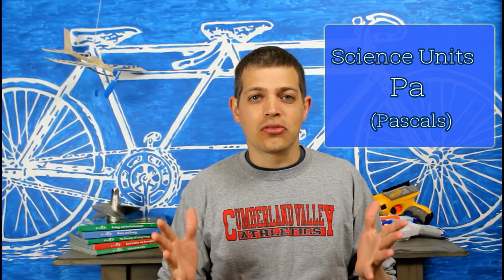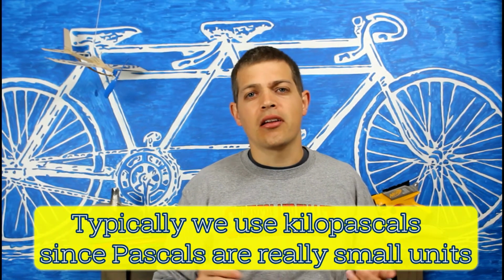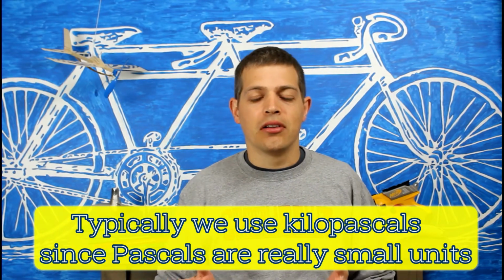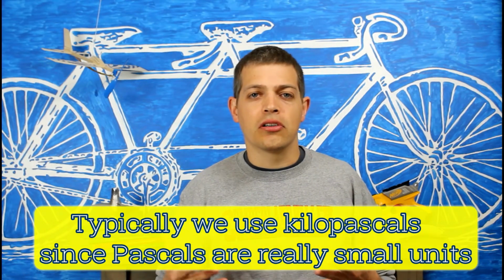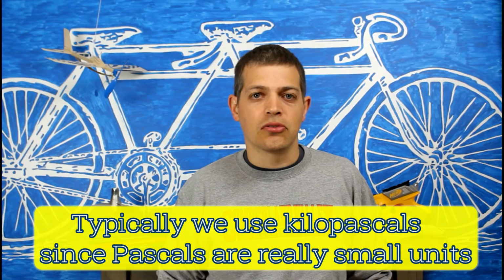So pascals is our measurement or our units for pressure, or it's capital P and a lowercase a. A lot of times we use kilopascals, which are basically, remember the metric unit, 1,000 pascals equals a kilopascal. And we use that because pascals are pretty small. So depending on what type of science you're doing, you might use different metric units, but for our general purpose, we're probably going to be using kilopascals.